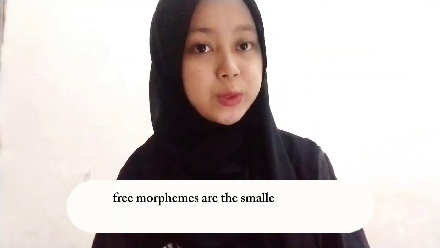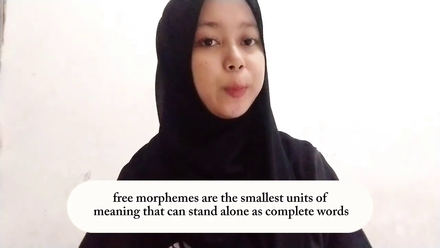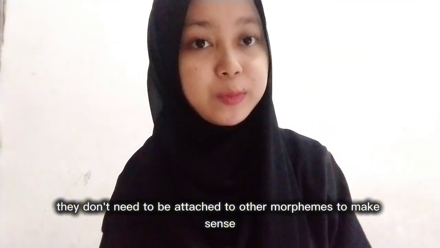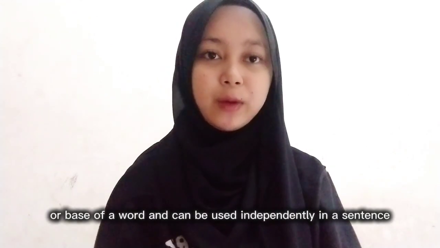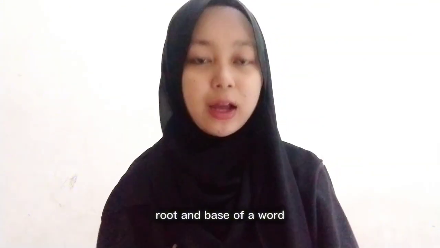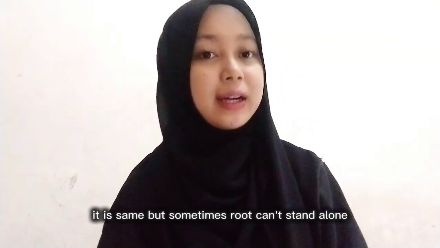Free morphemes are the smallest units of meaning that can stand alone as complete words. They do not need to be attached to other morphemes to make sense. These morphemes often act as the root or piece of a word and can be used independently in a sentence. Root and piece of a word are the same, but sometimes a root cannot stand alone.